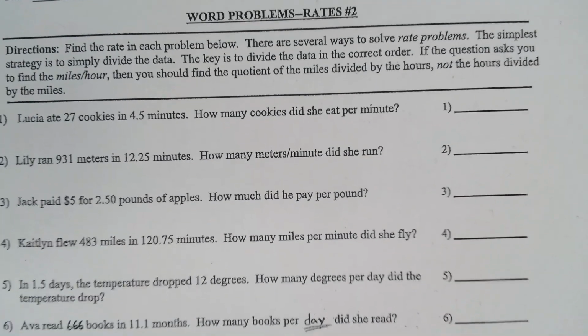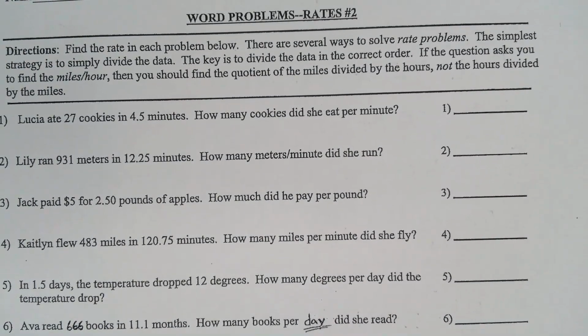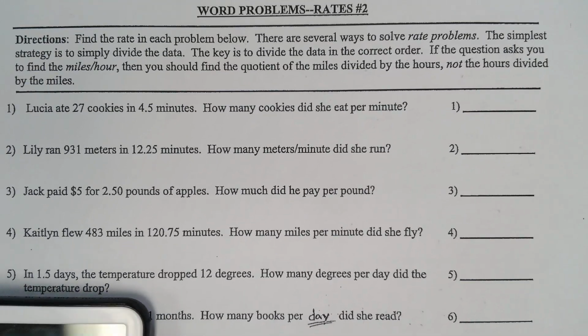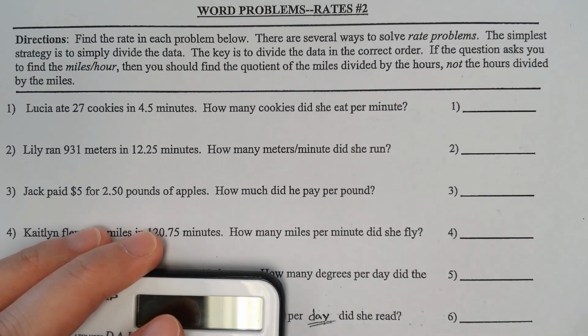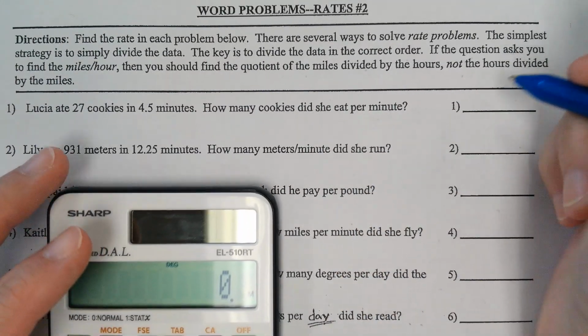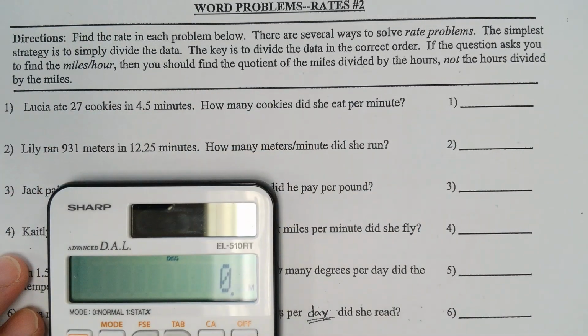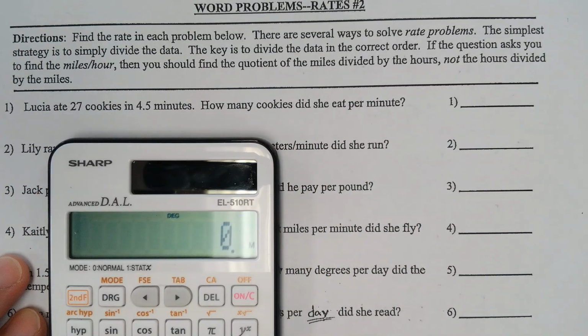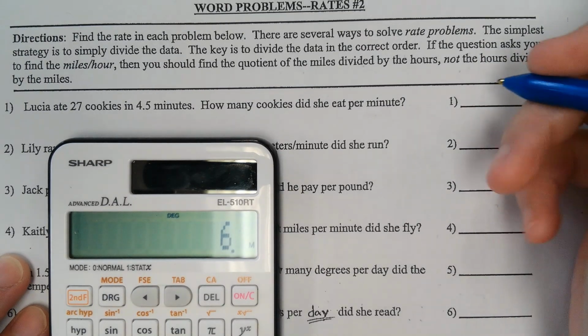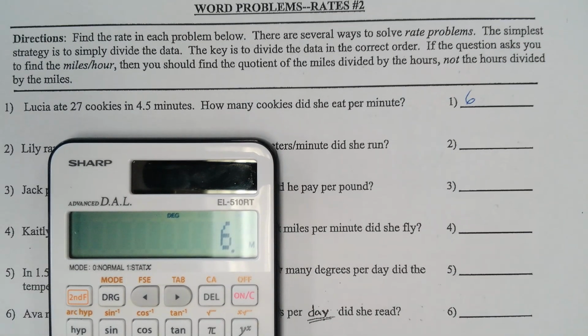Really quick. So Lucia, she ate 27 cookies in 4.5 minutes. How many cookies does she eat per minute? What do you do with these two numbers? Yep, divide, that's it. 27 divided by 4.5. I get 6. What's my unit?